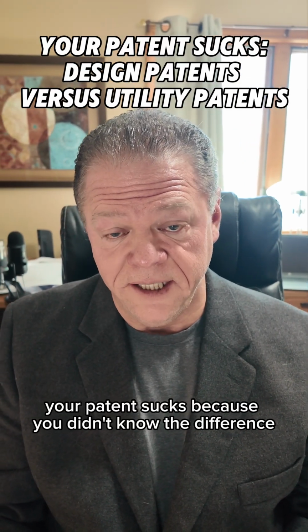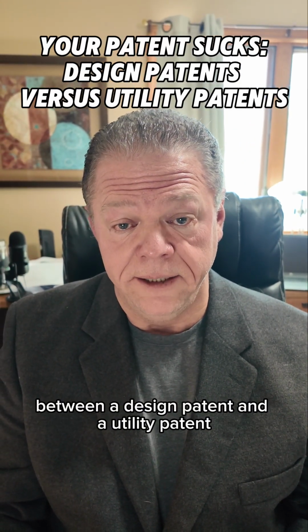Your patent sucks because you didn't know the difference between a design patent and a utility patent.